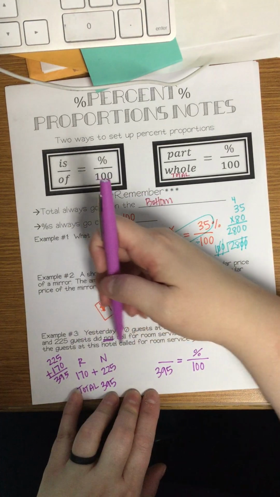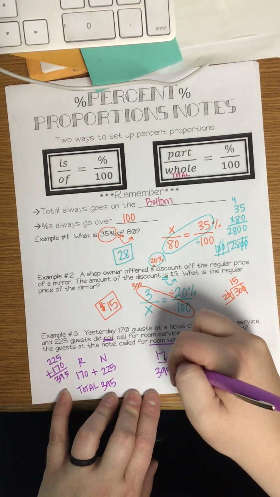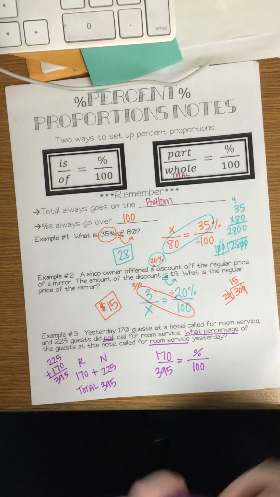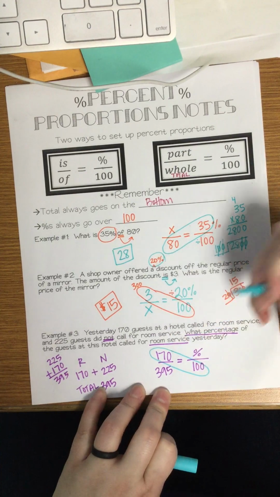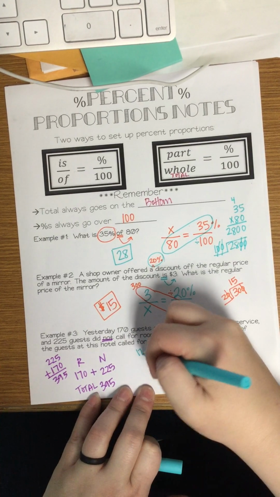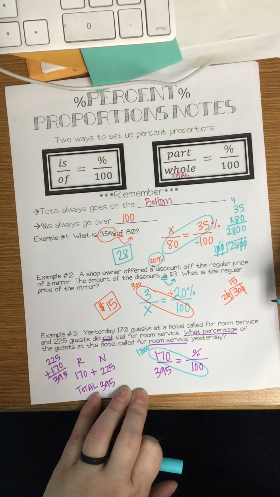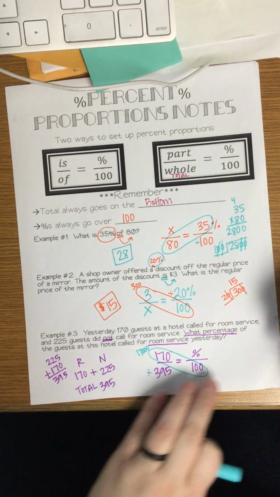And then on top, they ask for room service. So room service was 170. From that point, we're just going to cross multiply and divide. So 170 times 100 is going to be 17,000. And then 17,000 divided by 395.